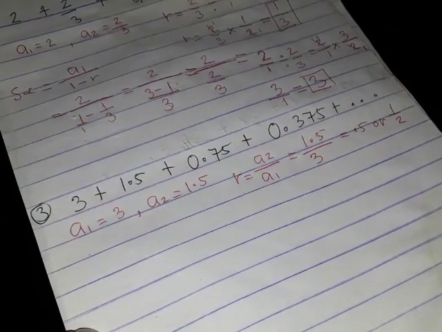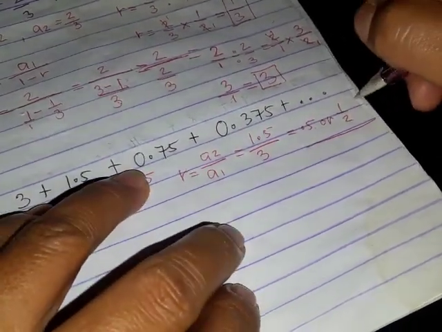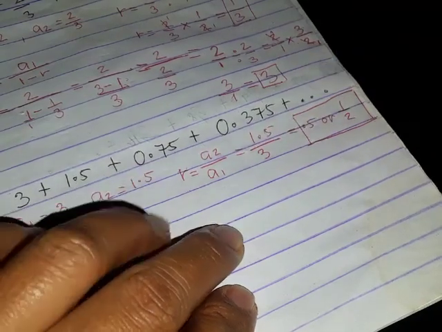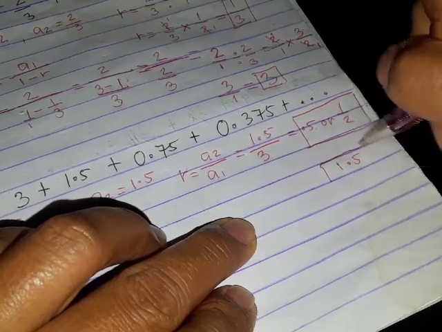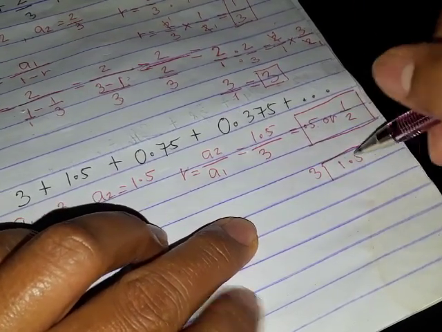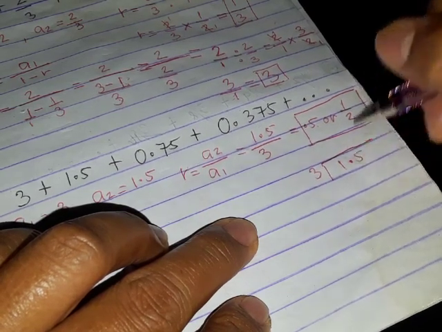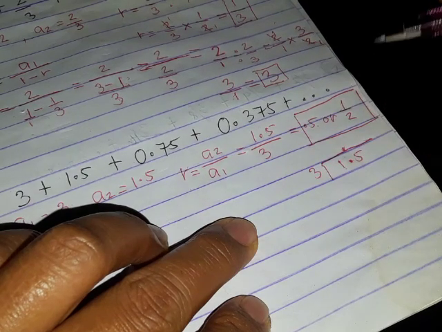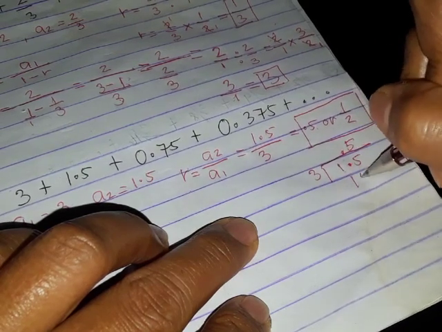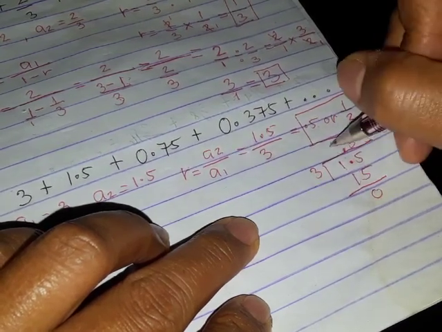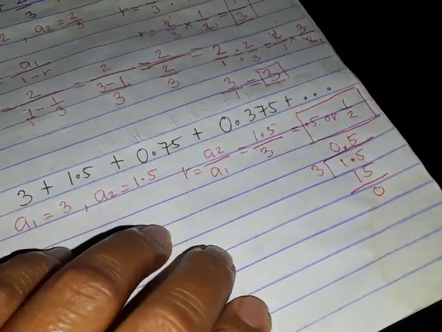Okay? So, para makita natin kung paano natin nakuha ang 0.5 or 1/2, let's try to divide. 1.5 divided by 3. So, 1 divided by 3, it cannot be. So, we will do 15. Para hindi mawala, yung decimal natin ilagay na doon. So, 15 divided by 3 ay 5. 5 times 3 ay 15. Subtract 0. Therefore, we have 0.5.